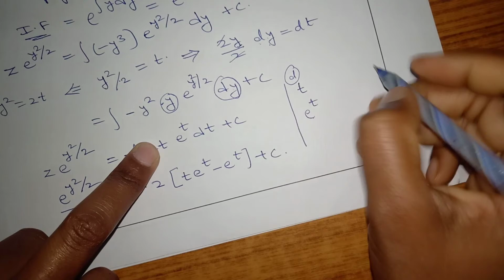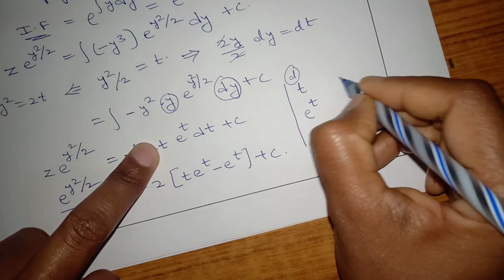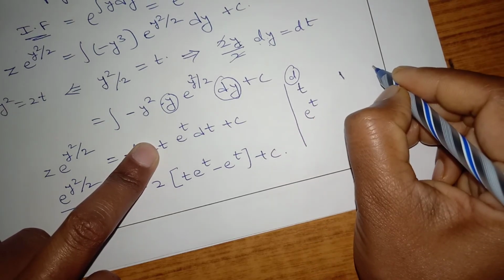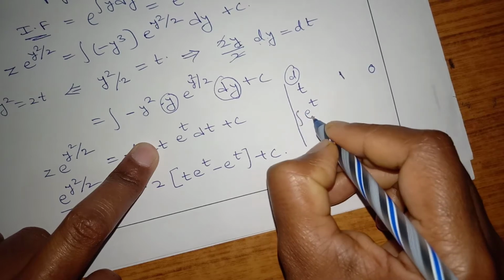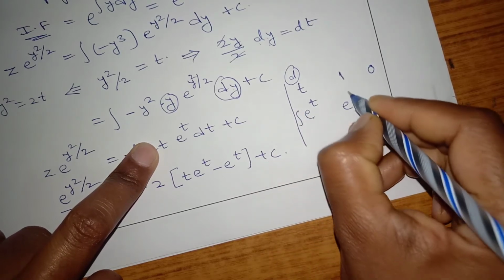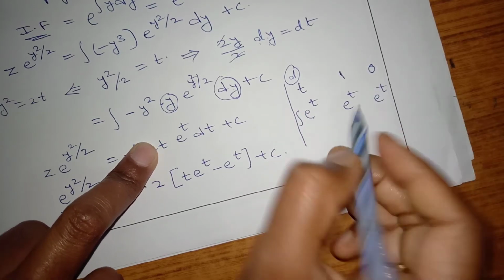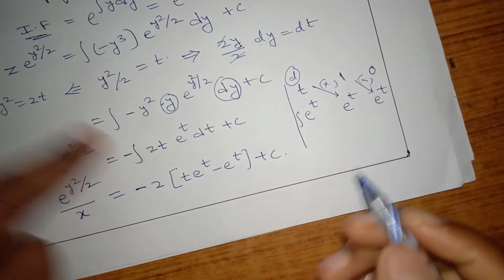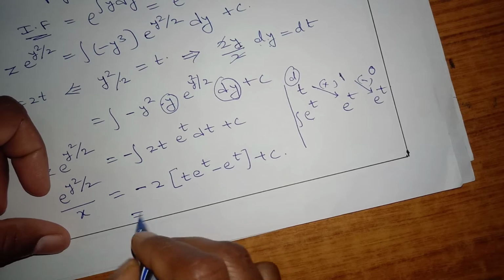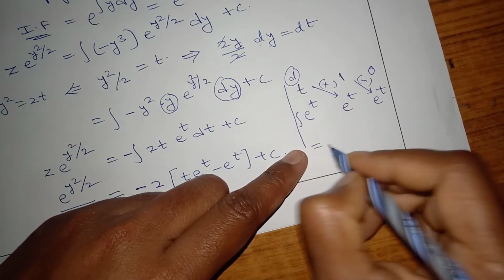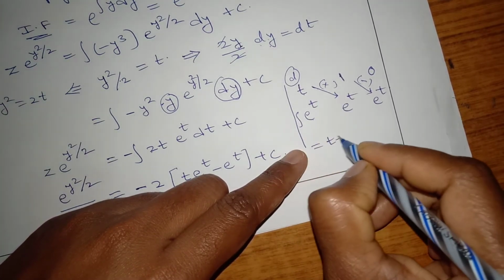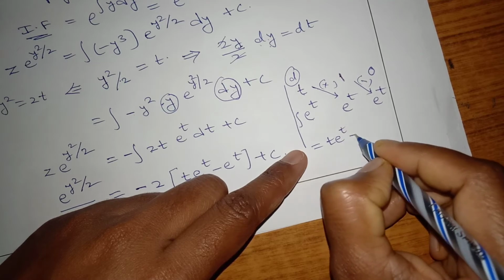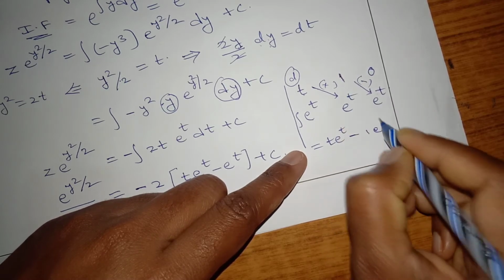Differentiate this t: differentiation of t is 1, differentiation of 1 is 0. And integrate this e power t: e power t integration is e power t. Now this is plus, this is minus. Here t into e power t minus 1 into e power t.